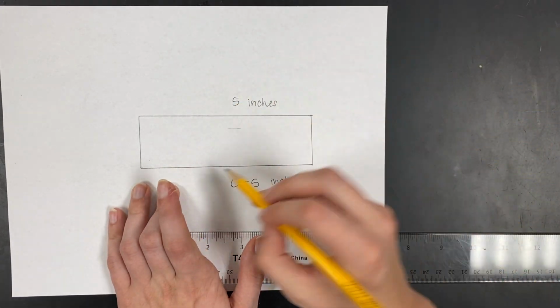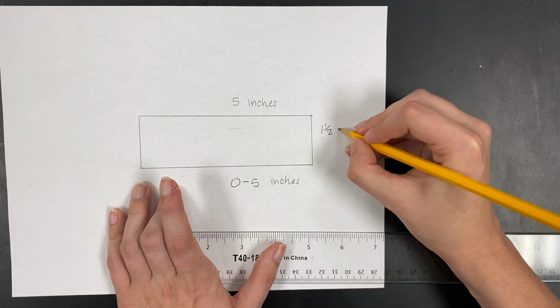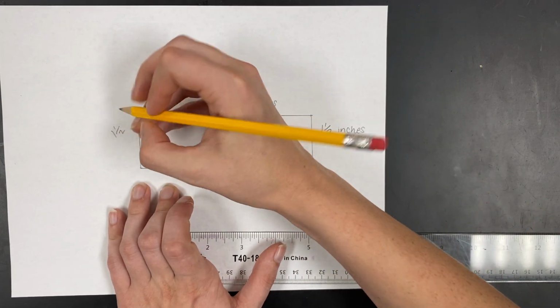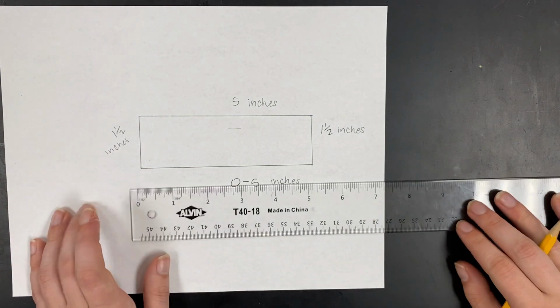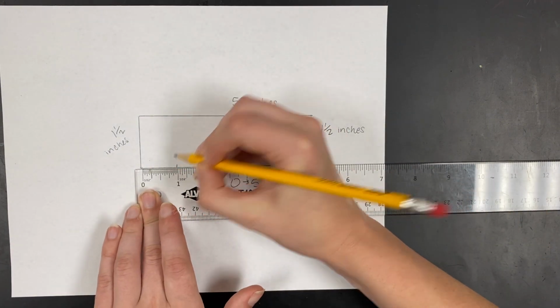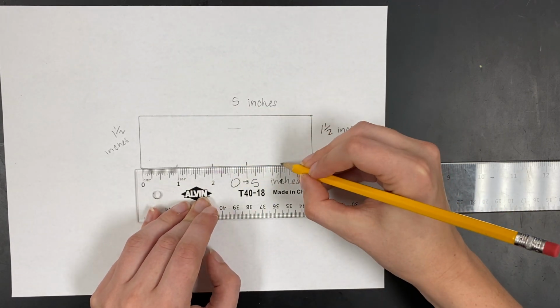So this line's 5 inches, 5 inches, 1.5 inches over here and over here. Okay? So now you're going to make a little tick mark at 1 inch, 2 inch, 3 inch, and 4 inch, okay?